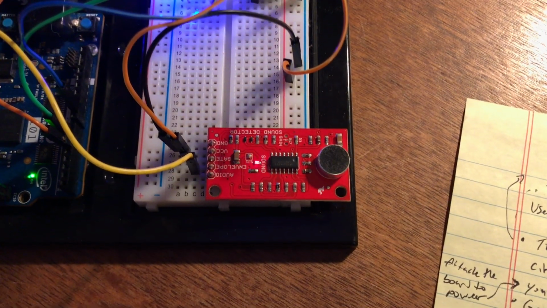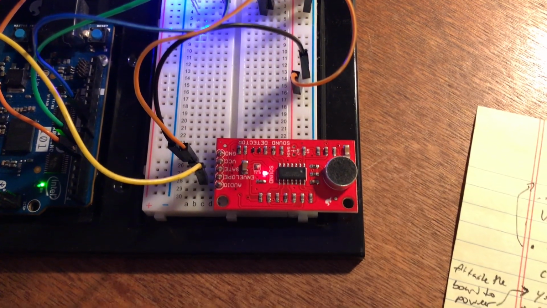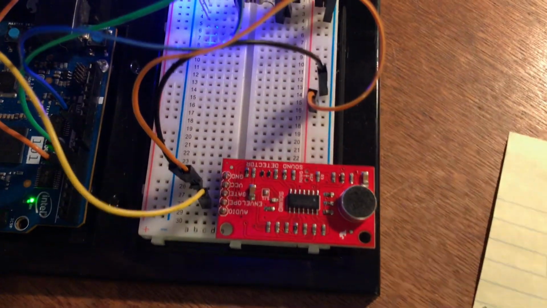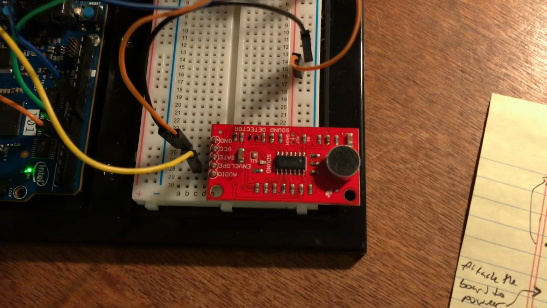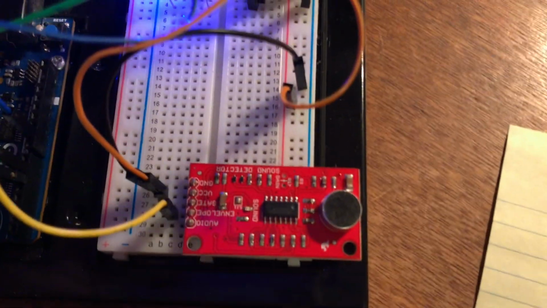Then the third signal is the raw audio signal, which is here. In a quiet room, it levels out at around 512 and will create a waveform curve that's based on the frequency of the ambient sound. But that can be used when you get deeper into how to use audio files.